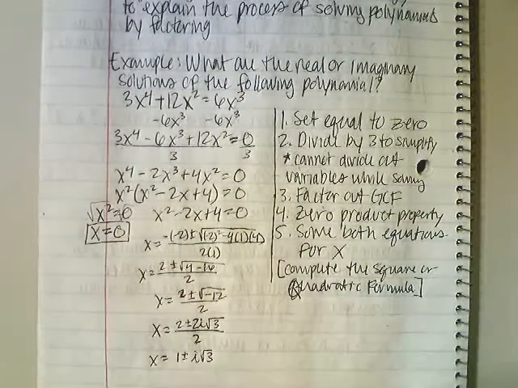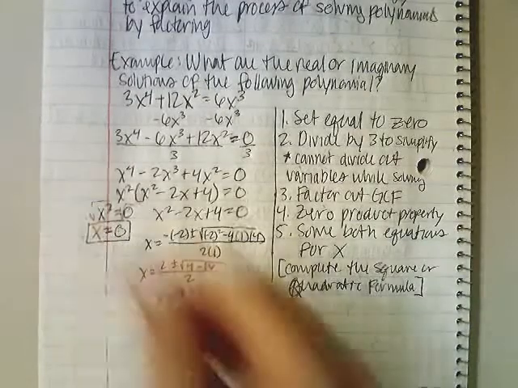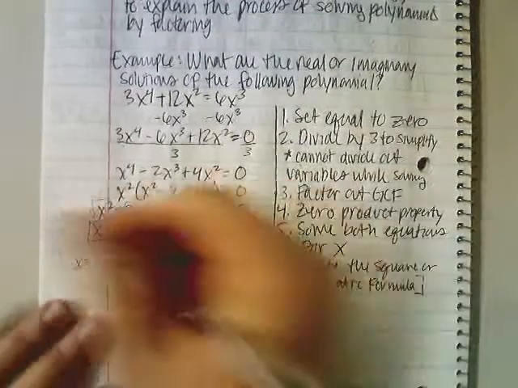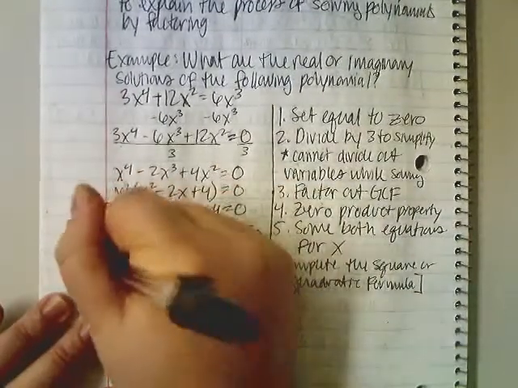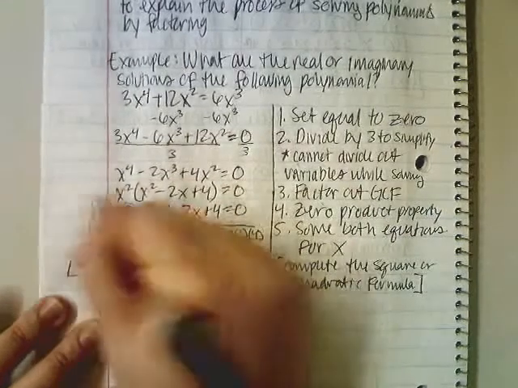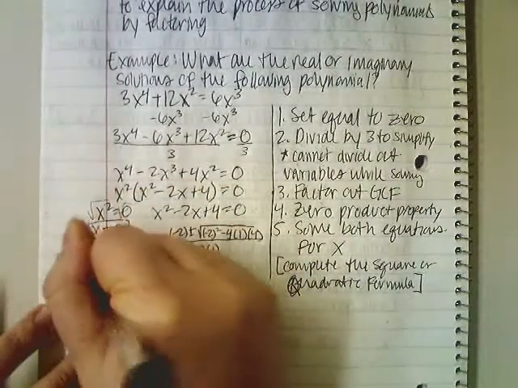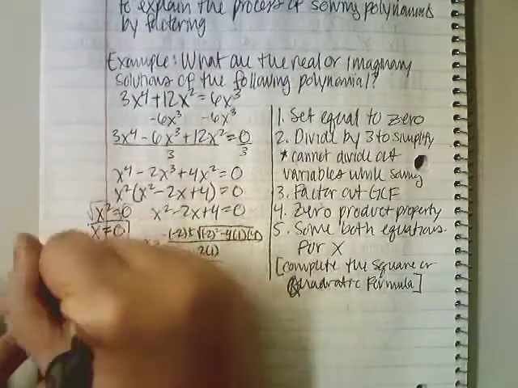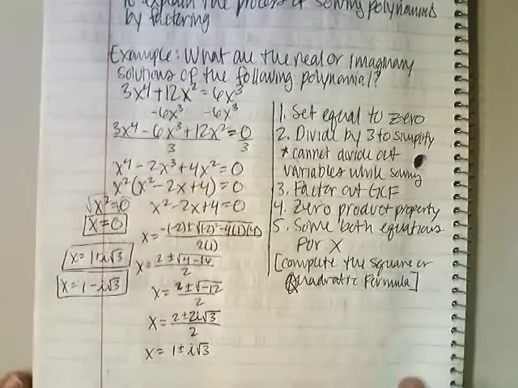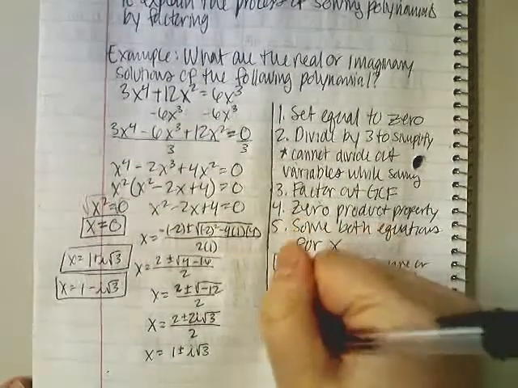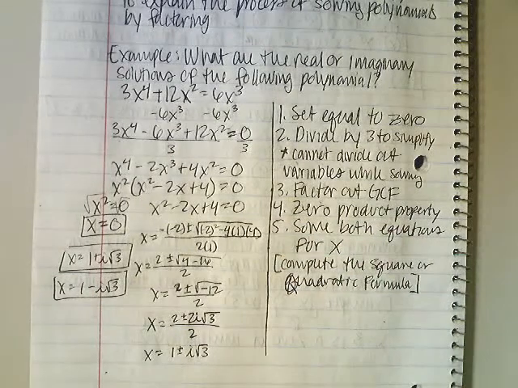So my final solutions are x equals 0, x equals 1 plus i root 3, and x equals 1 minus i root 3. And those are my answers. Make sure you write down questions, comments, concerns on this. I'm going to flip the page for a quick check.